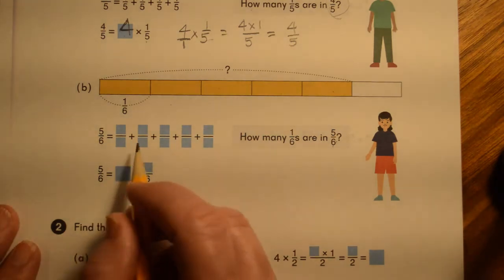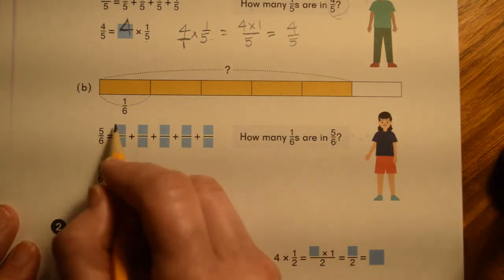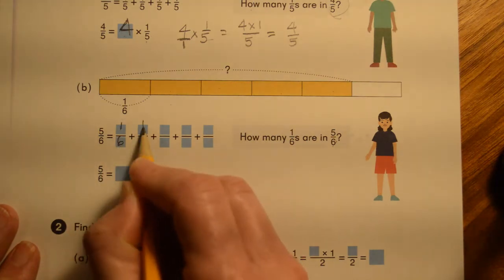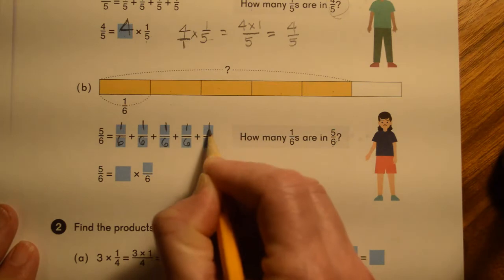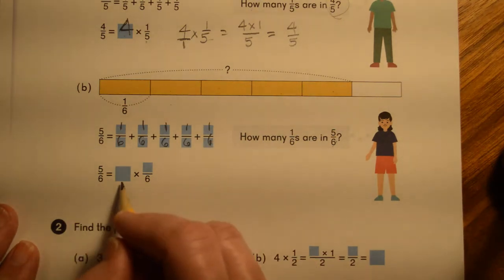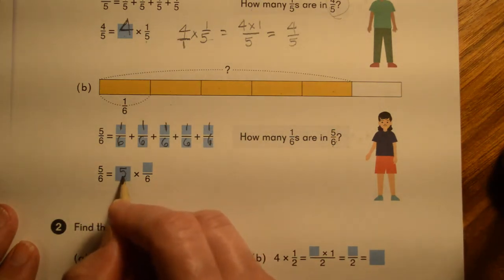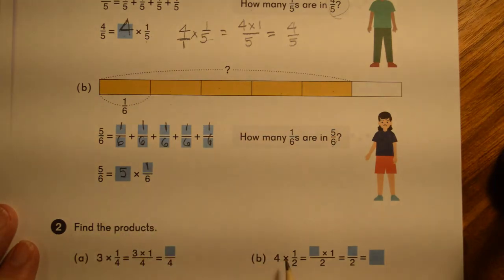And so let's go and show that down there. 5/6 equals 1/6 and 1/6 and 1/6 and 1/6 and 1/6. Or you could say 5/6 is 5 sets of 1/6.